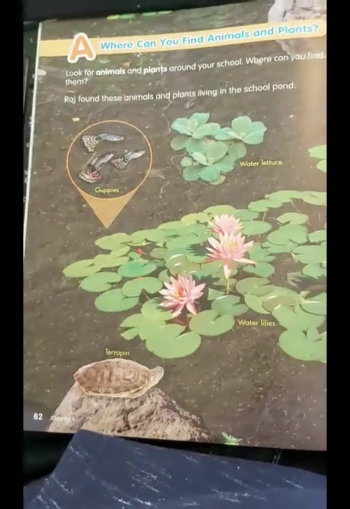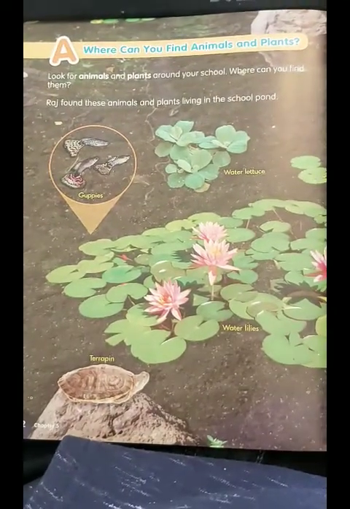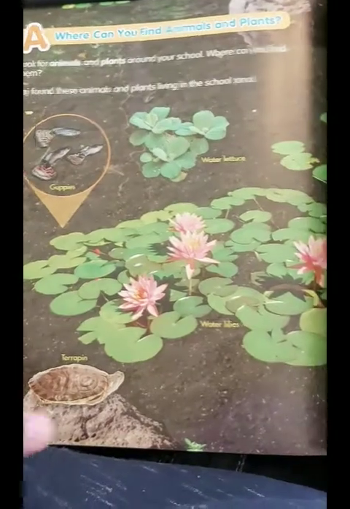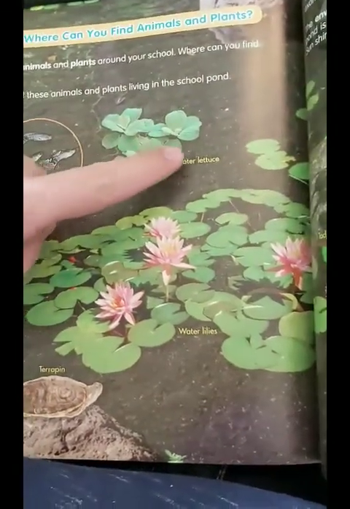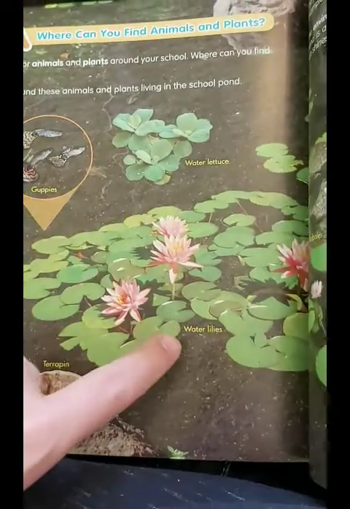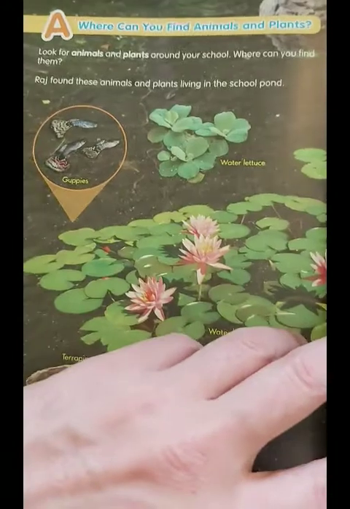he found these animals and plants living in the school pond. So you're going to look at these pictures, and these are some plants. Water lettuce, it's a kind of plant that lives in water. Water lilies is this other plant.